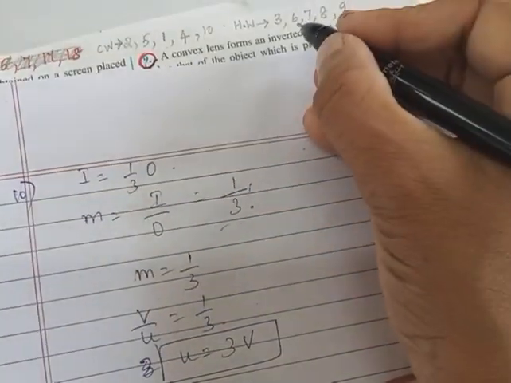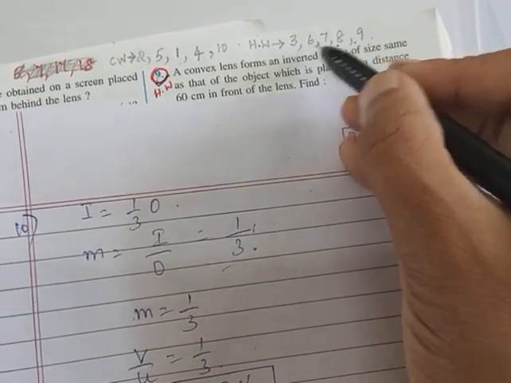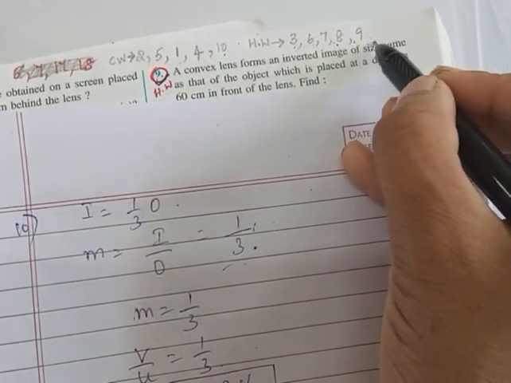The homework are 3, 6, 7, 8 and 9. 3, 6, 7, 8, 10 I have not completed. Please complete it. Then 3, 6, 7, 8, 9 are the homework.